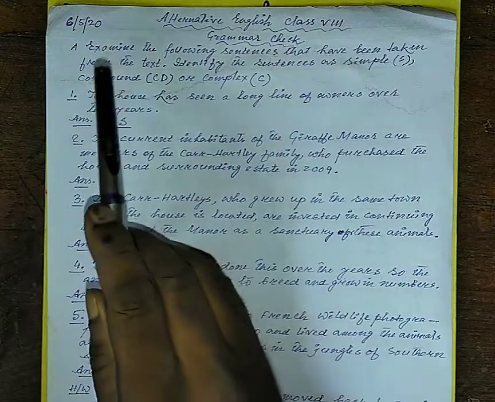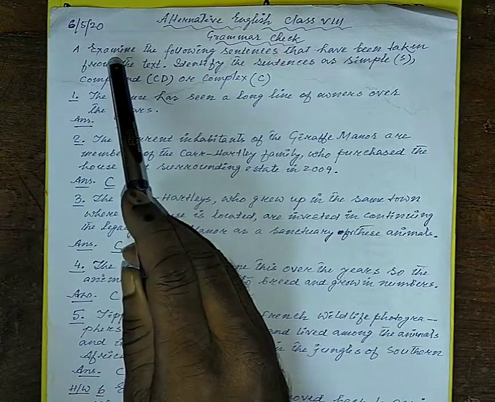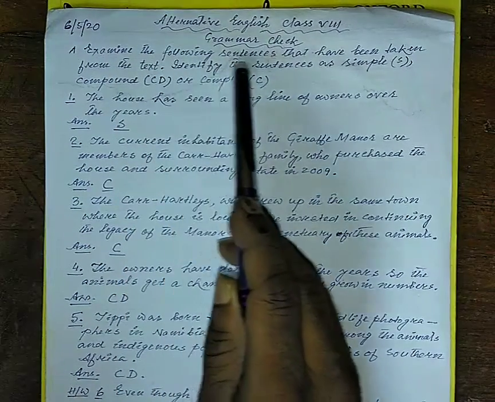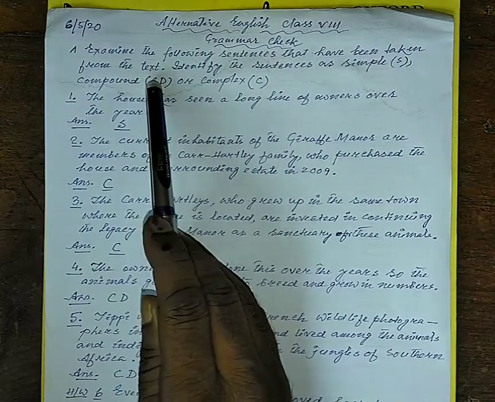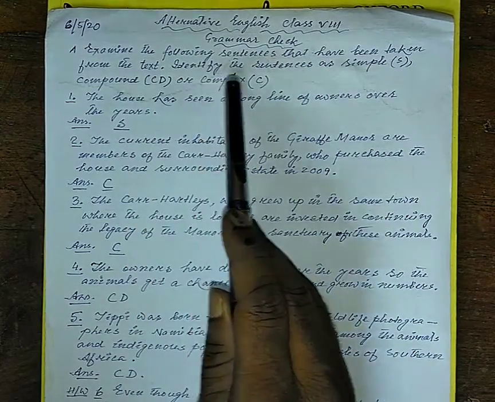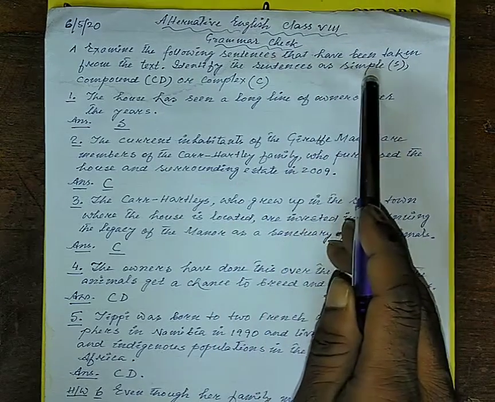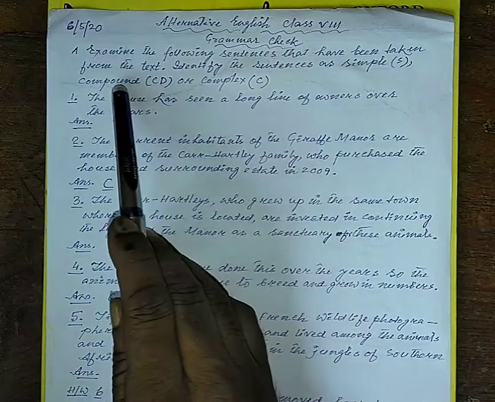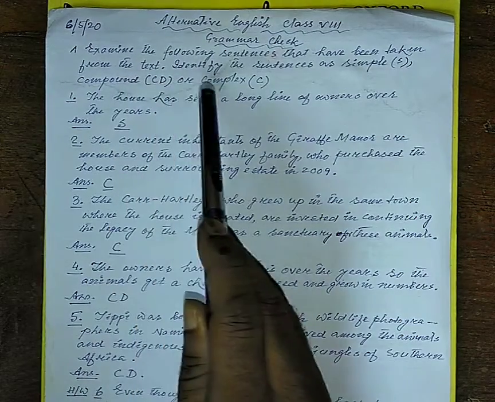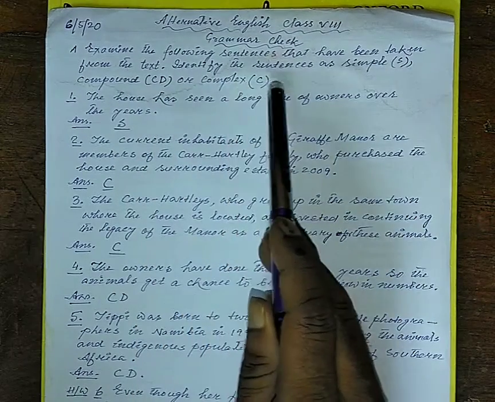And question A, the question is, examine the following sentences that have been taken from the text. Identify the sentences as simple. If it is simple, write S. If it is compound, then write CD, or if it is complex, then C.